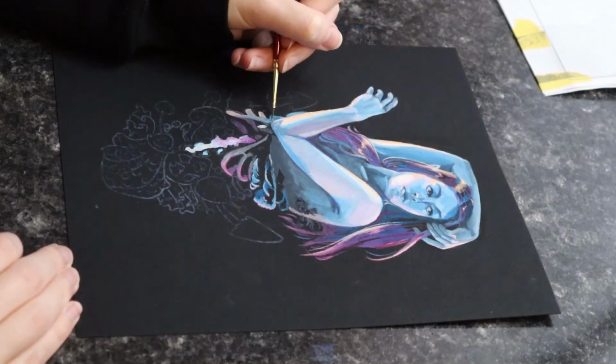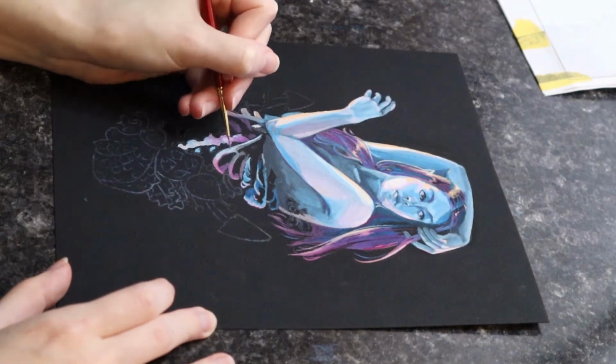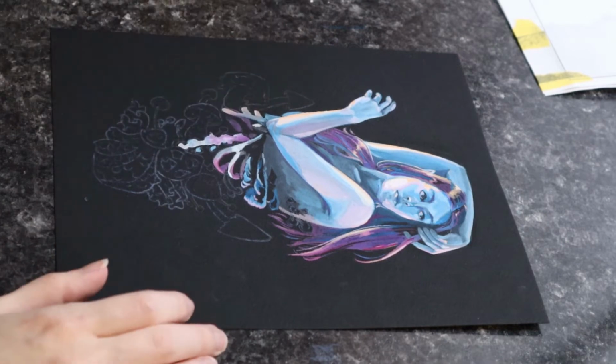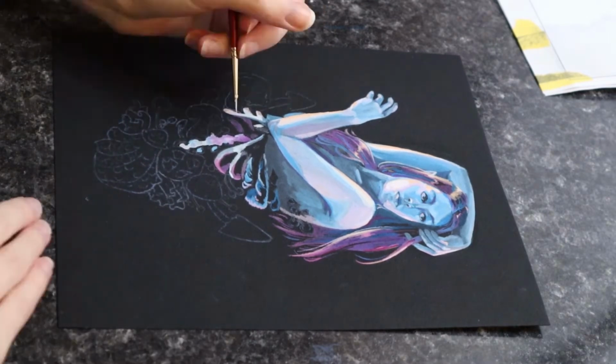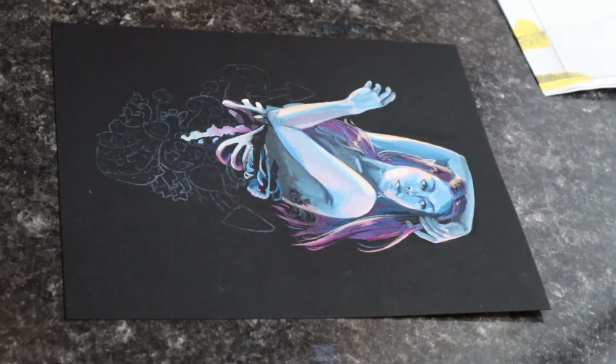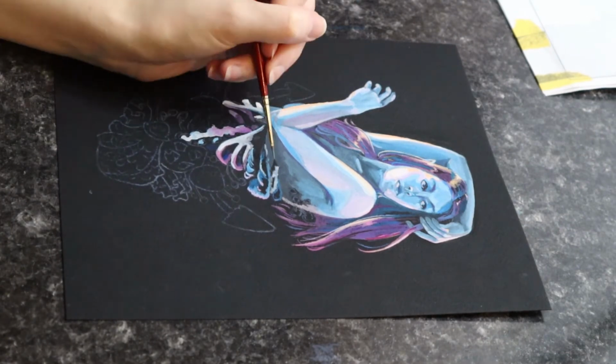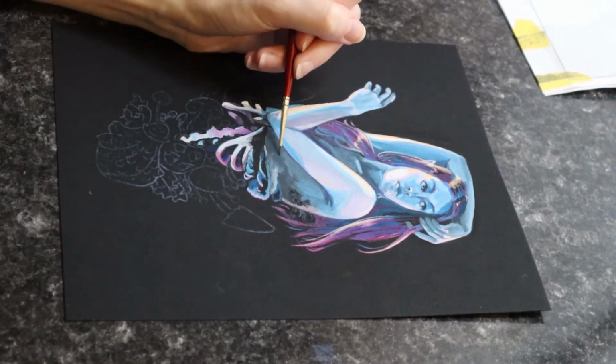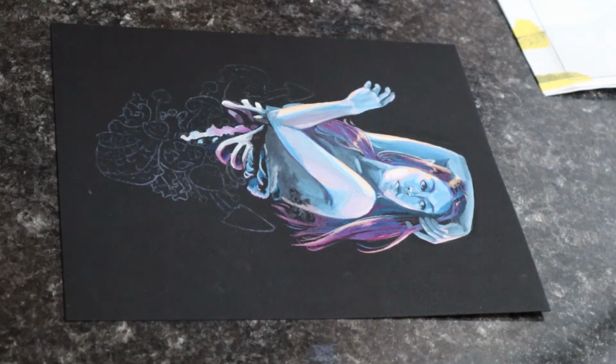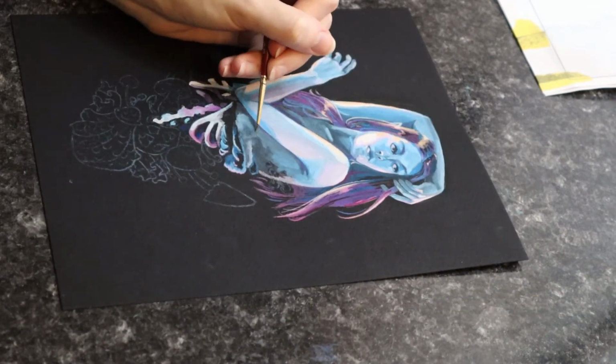I love the way that objects recede back into space on this paper. As I make something darker, it automatically fades into the background. And I wanted to utilize the contrast that can be achieved by painting light values on the black background.